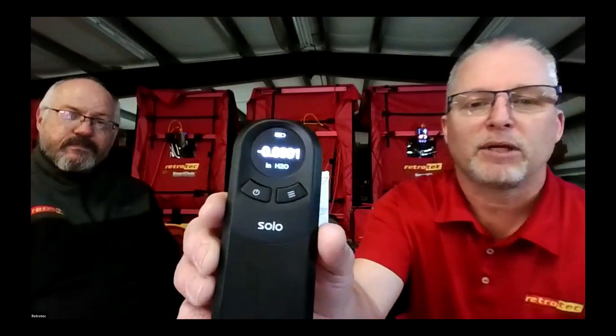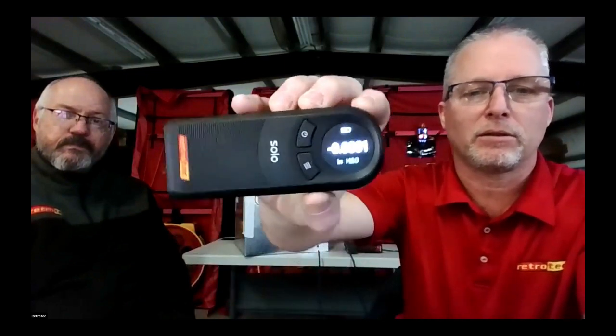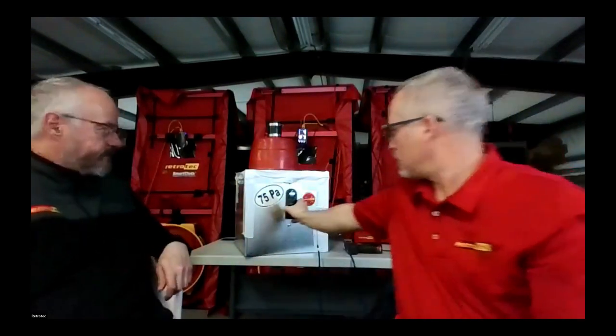It is a single channel manometer. It is an inexpensive but high precision unit. It has the circular screen on it, which rotates with your orientation. It's got a belt clip on the back that is also magnetic. It's got two buttons, the power button and the menu button. By pressing the menu button, you can toggle through your different metrics of output, being PSF, millibars, PSI, pascals, or inches of water.